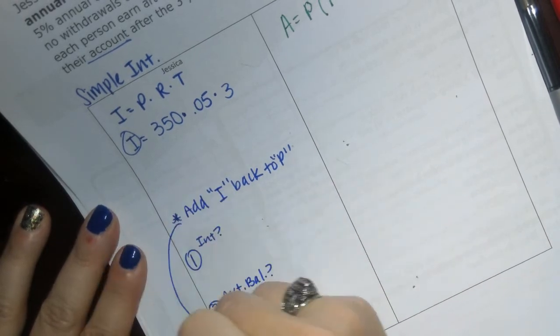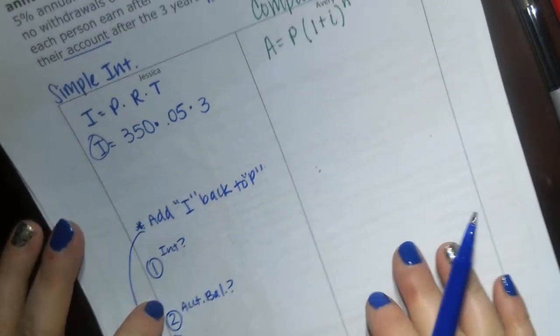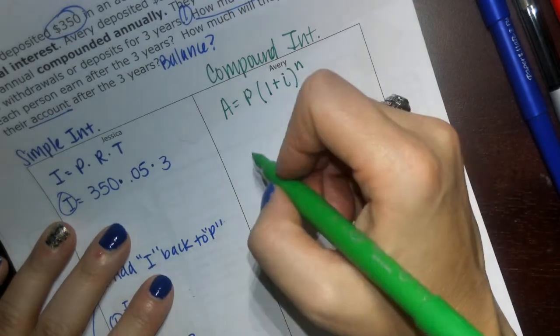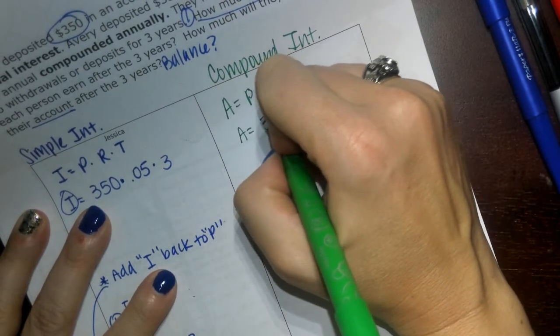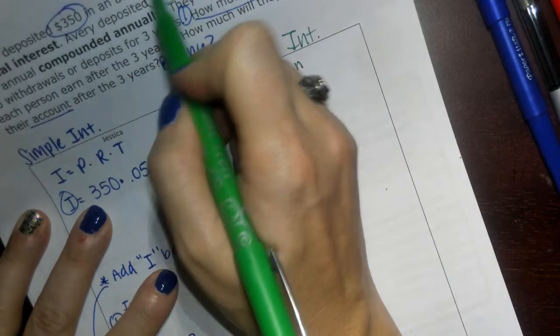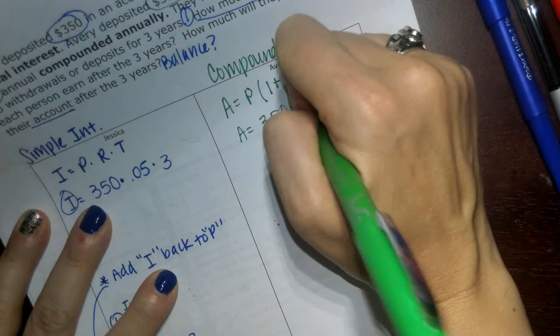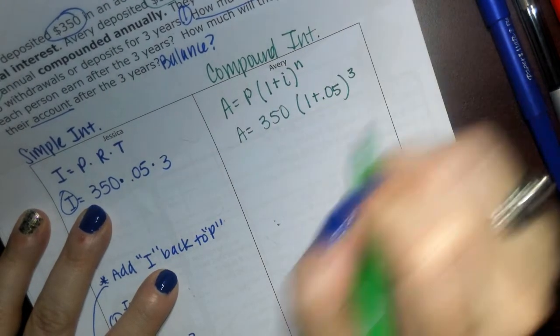And for that, this is where you add your I back to your P, your principal, interest back to your principal. Okay? Over here, you're going to take the principal, which is $350. She has $350, earns 5% interest. So 1 plus 0.05 over 3 years.